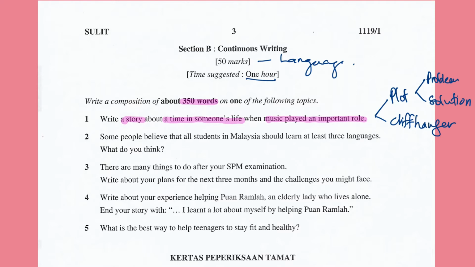Let's have a look at the second question that we have. Alright, some people believe that all students in Malaysia should learn at least 3 languages. What do you think?